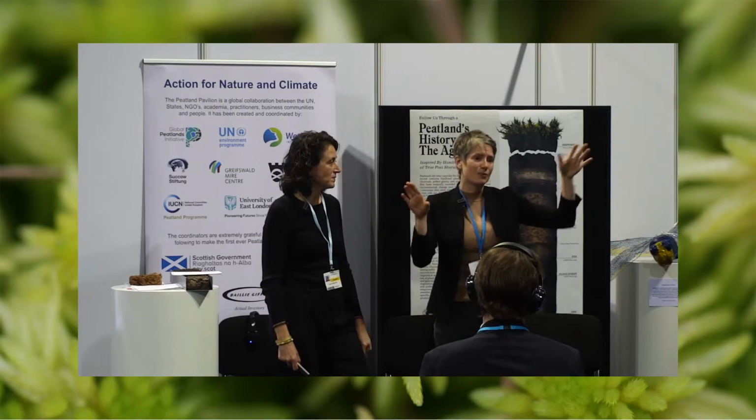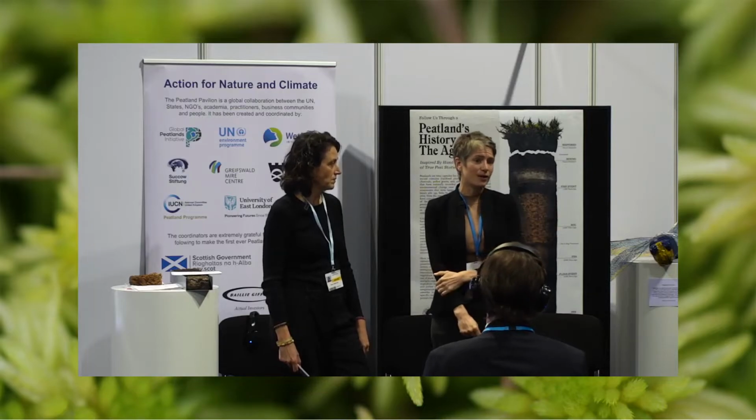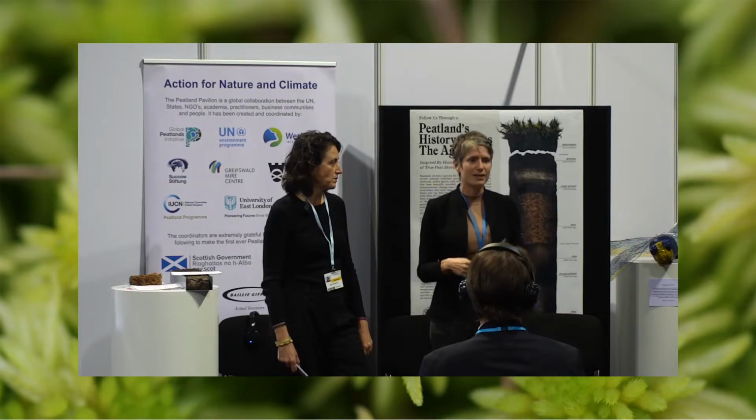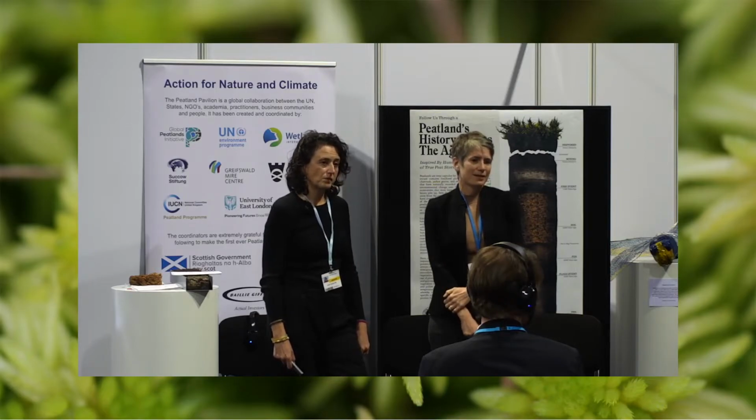And so the peatland can regenerate or restart pretty quickly. There's this kind of resilience built into the system. So that's why they can survive.